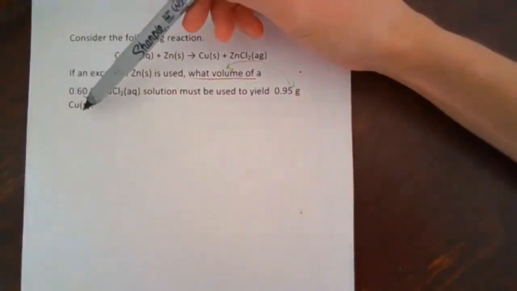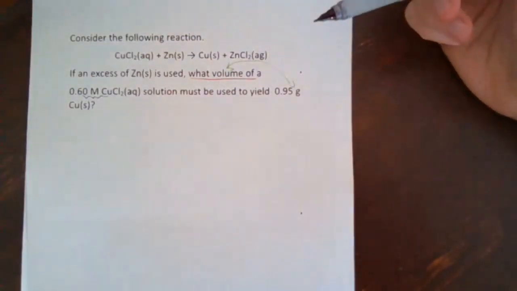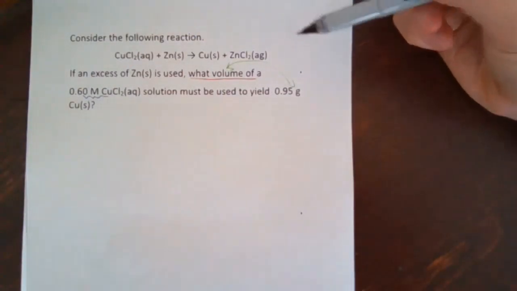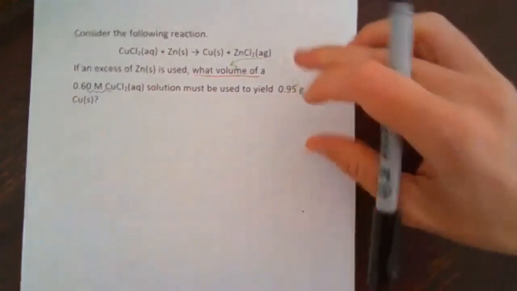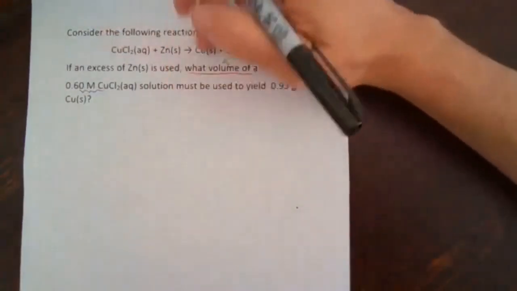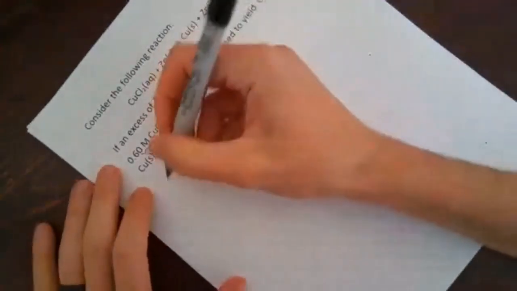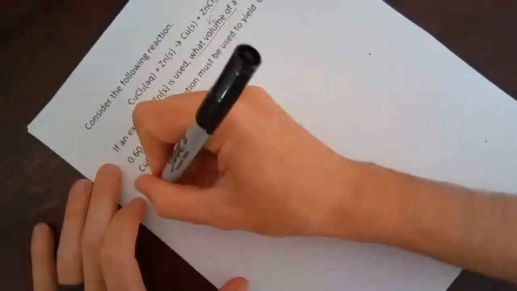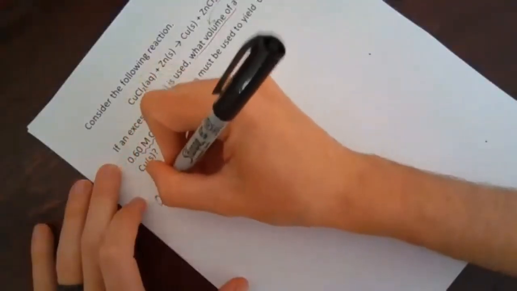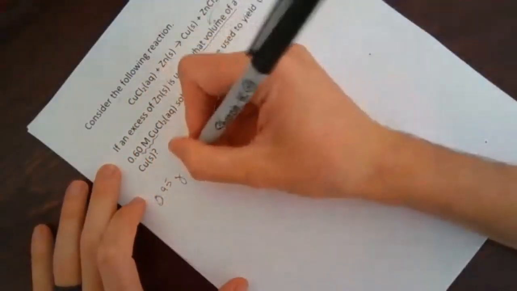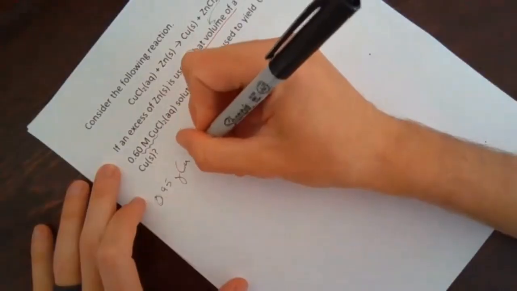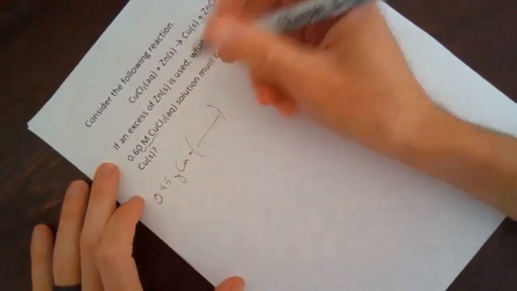So we can see it's different substances, copper and copper 2 chloride. So that means we're going to need to do some stoichiometry to get that. And the relationship is going to be based on the balanced reaction coefficients. So I have 0.95 grams of copper. And I know that the first thing I always want to do is get that out of mass into moles.